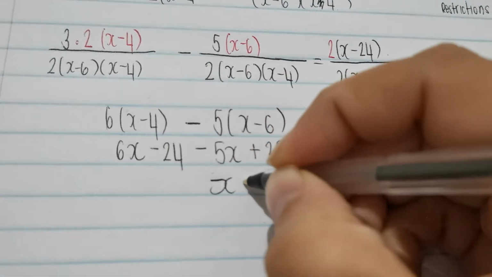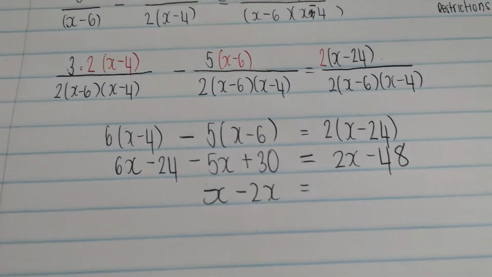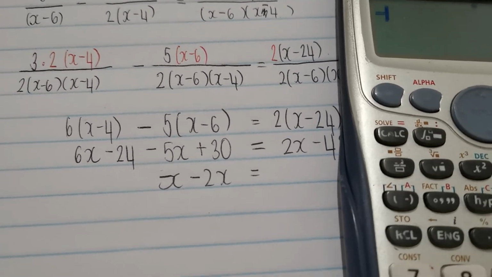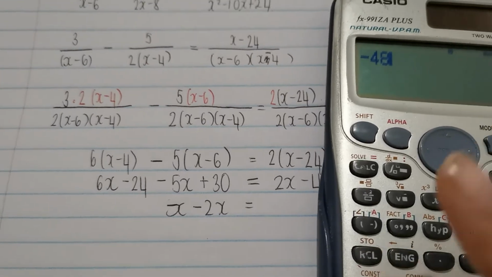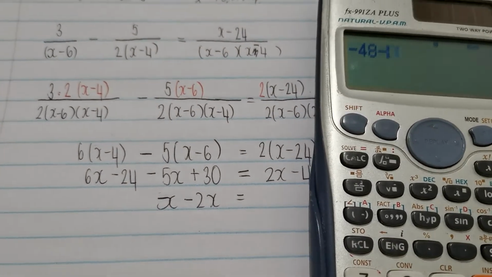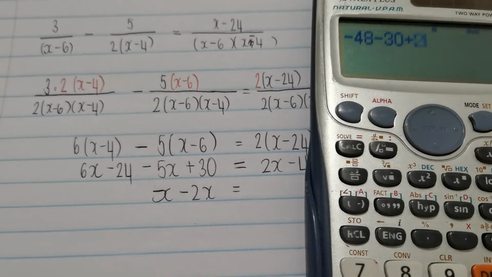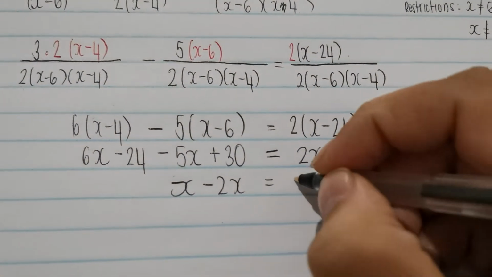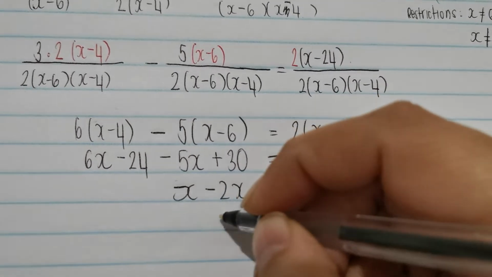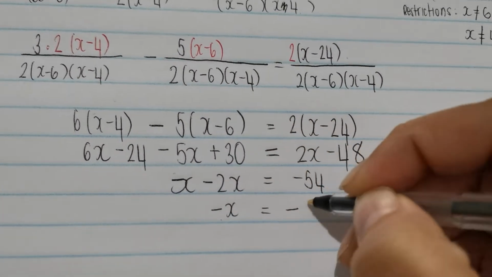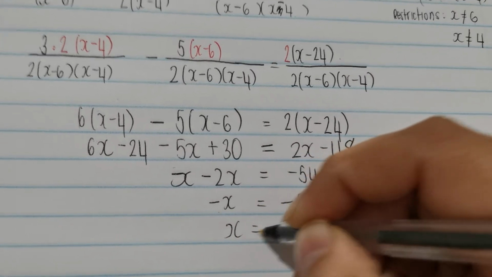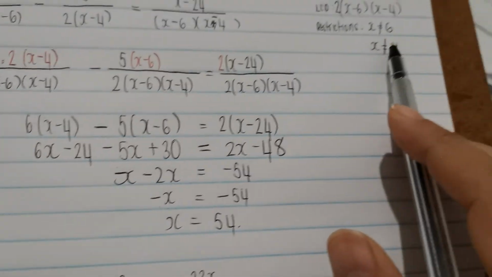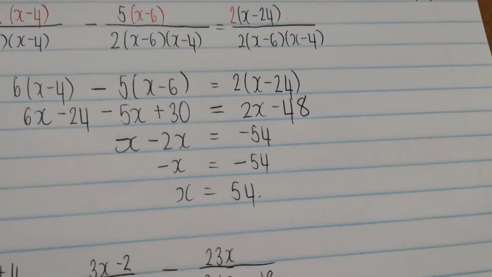So I've got x minus 2x. And on this side, I'm going to use a calculator quickly. I've got negative 48. I'm taking this 30 over. And I'm taking the 24 over. Okay. This here gives me negative x equals negative 54. Therefore, x is equal to positive 54. You just go double check. Is this matching with any of our restrictions? No. So we are good.